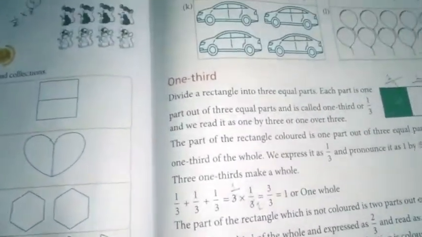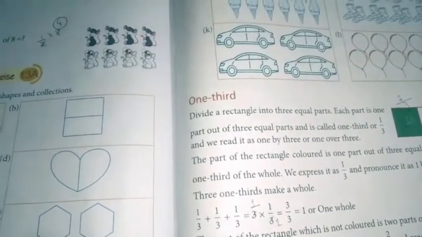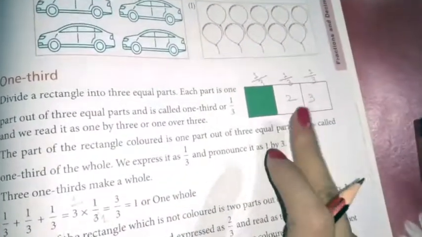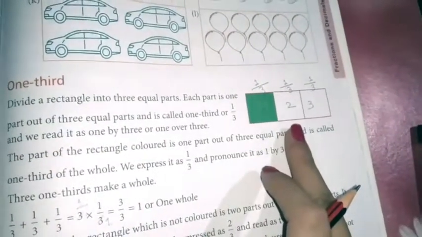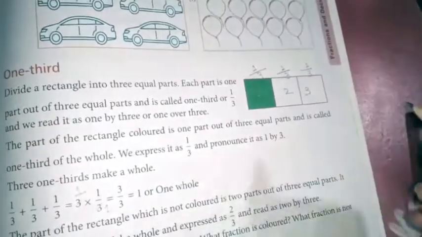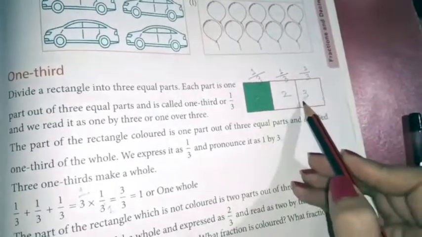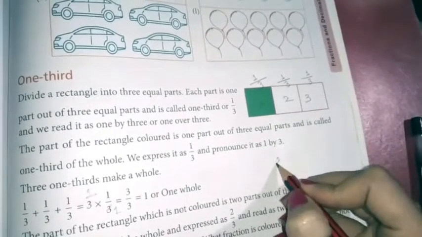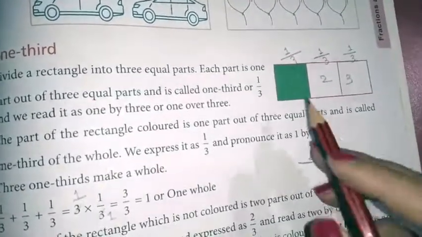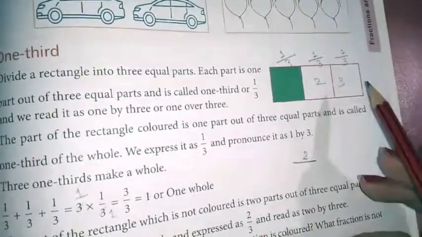Now the part of the rectangle which is not colored is 2 parts out of 3 equal parts. So if I say write the fraction for the unshaded part of this figure, how many parts are unshaded? This is unshaded, this is unshaded. So it will be 2 above, dash you put. And how many total parts are there? 1, 2, 3.